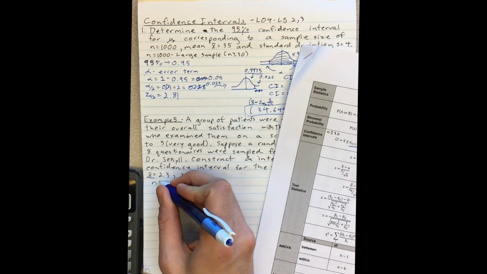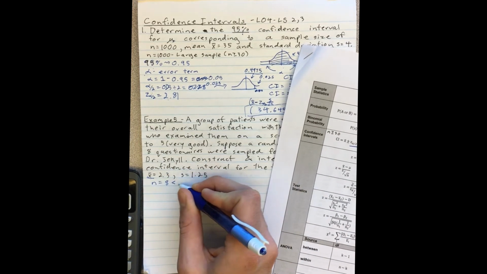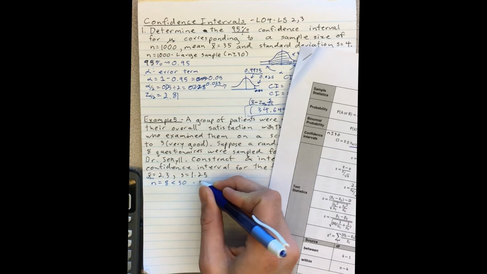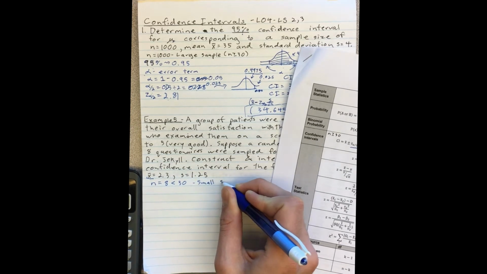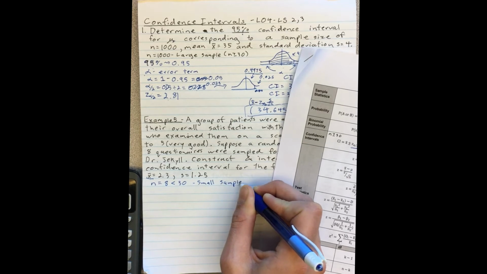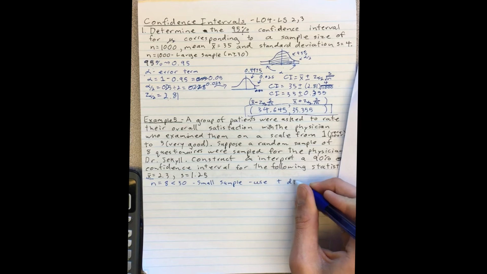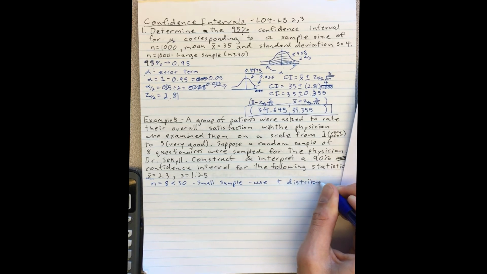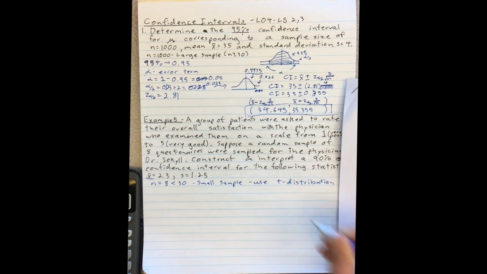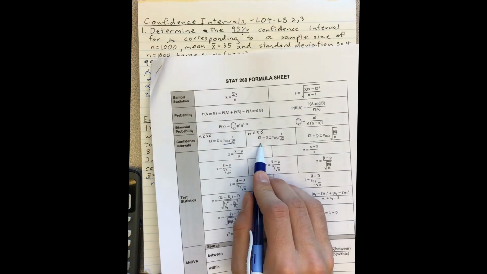N equals 8, and this is less than 30. So this is going to be a small sample, which means we're going to use a t-distribution. So we're going to use this formula right here.